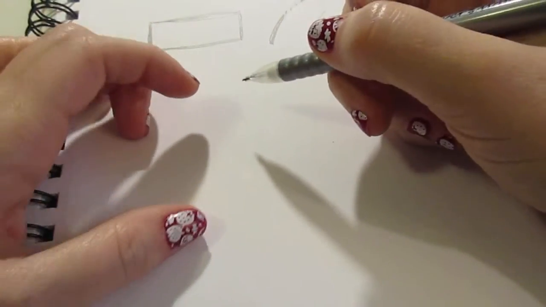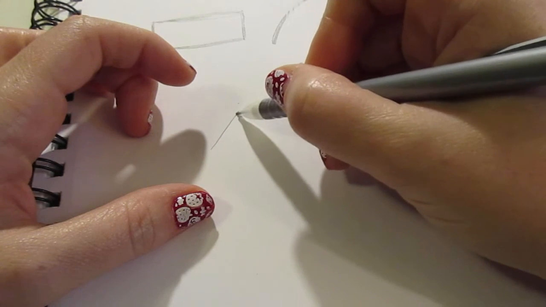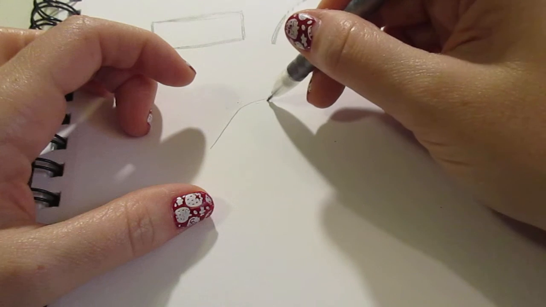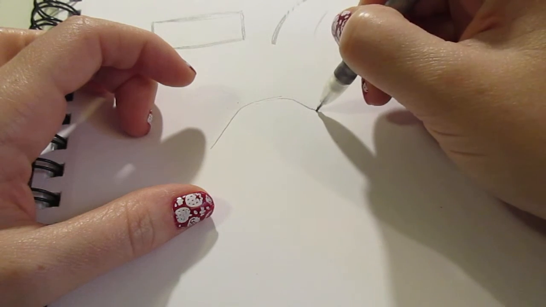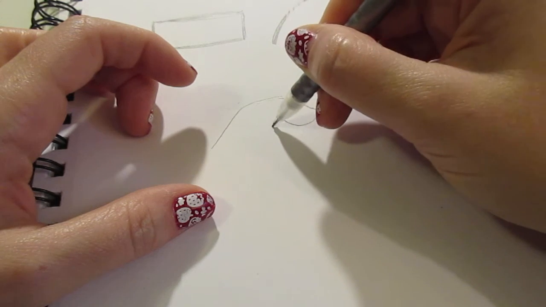But it's how we draw to show what something looks like. So we create a contour line, an outline.